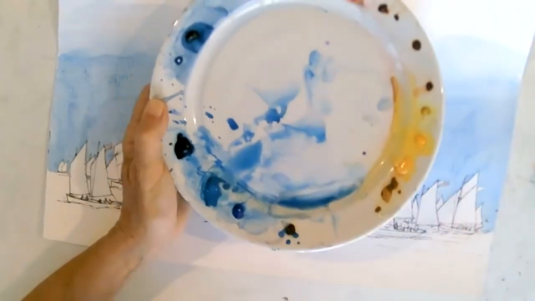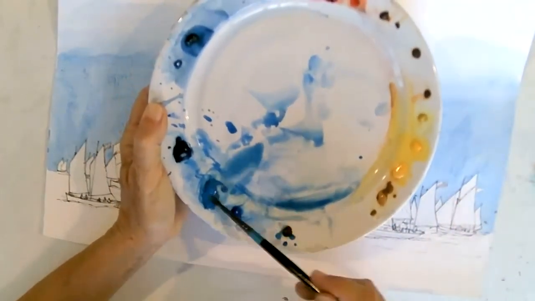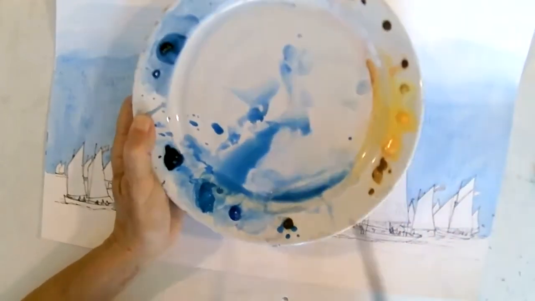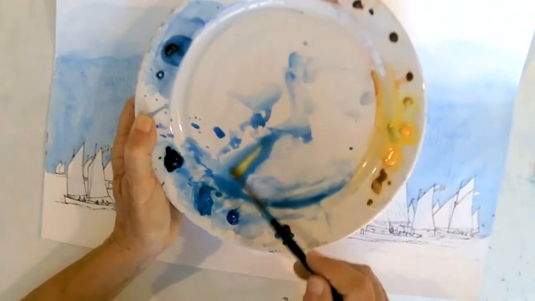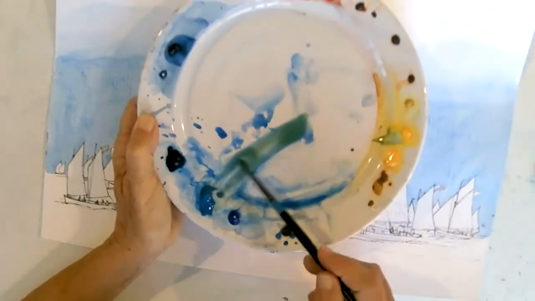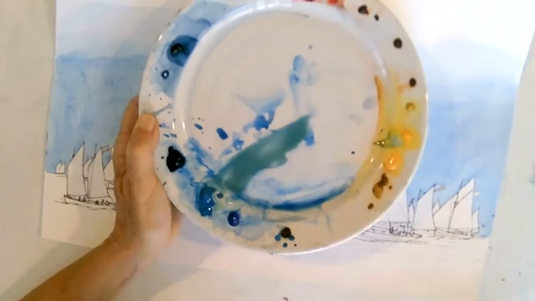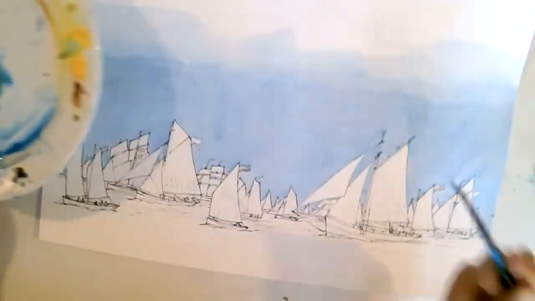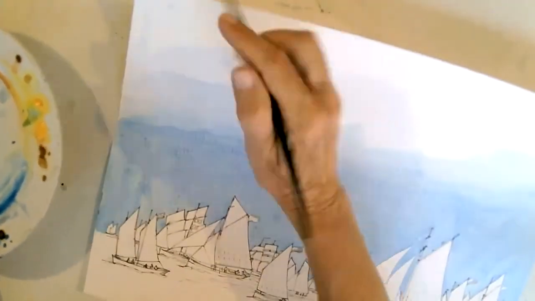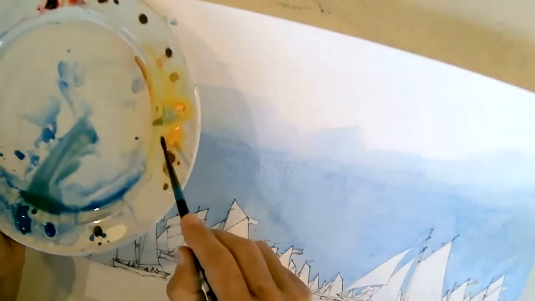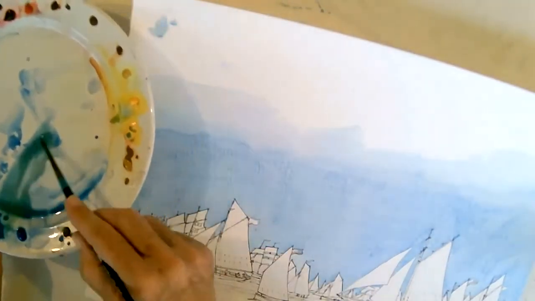Keep that same basic colour going, but just add a touch of, have a look, let's add a touch of yellow, make it more of a sea colour. Because it's a sunny day, it's obviously going to be a nice bluish sea, not a grey one. A bit of cobalt in as well. And let's test it out. Let's just see what it looks like. A bit more yellow maybe. But the main thing is to keep it fairly light.